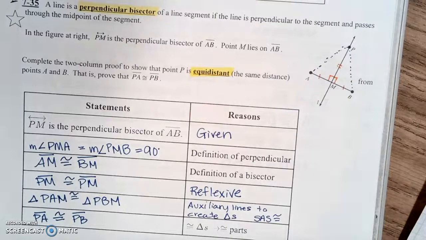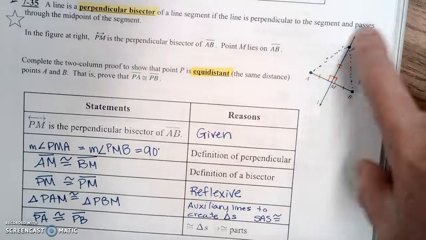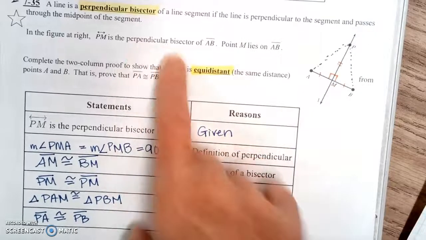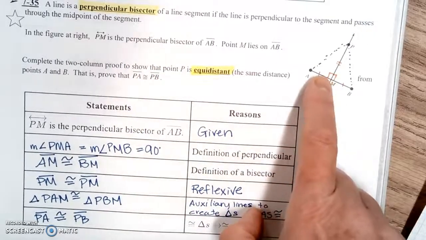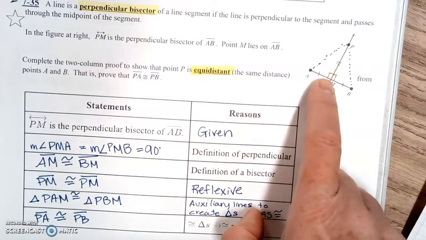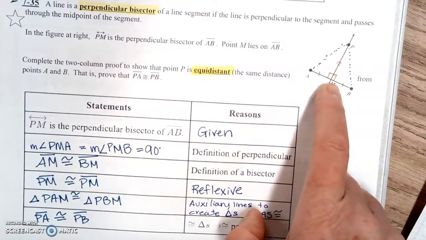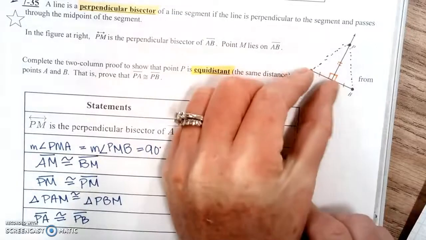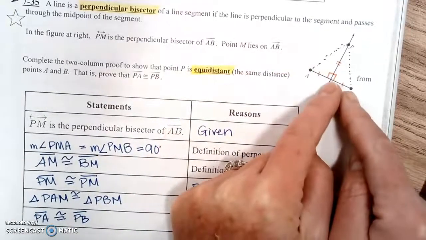So you guys are going to draw in a few pieces of information that they just gave us. First, they say that PM, so this one coming down the middle, is perpendicular. So you're going to put the little boxes on each side. Little box showing it's perpendicular here, little box perpendicular here. It's also the bisector, meaning it cuts it in half, making this piece on the left congruent to this piece on the right.